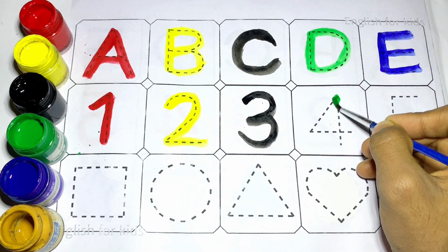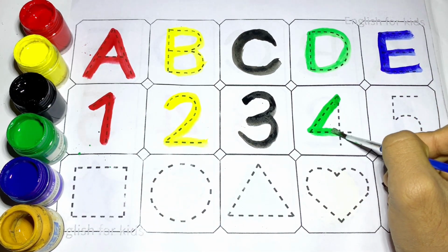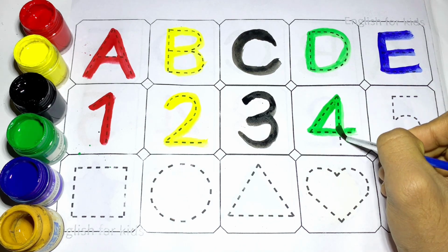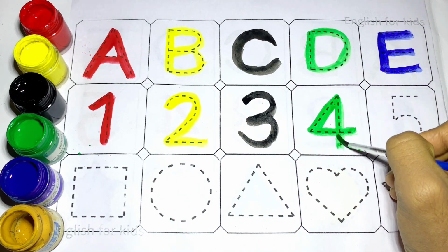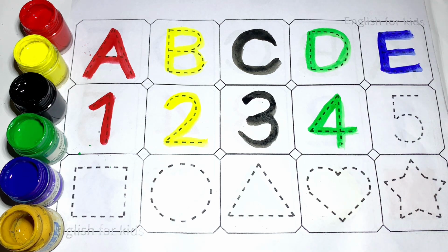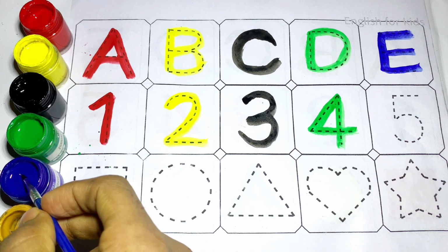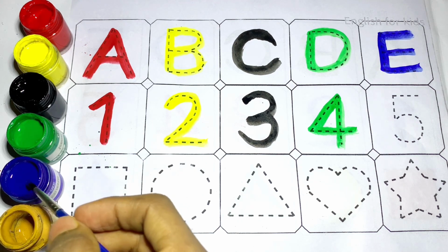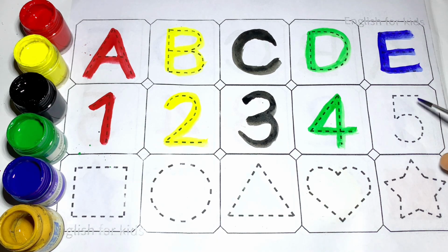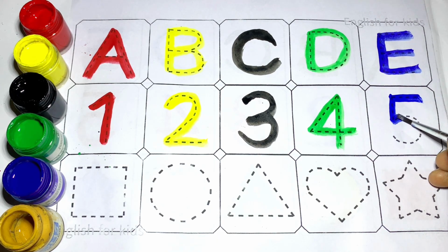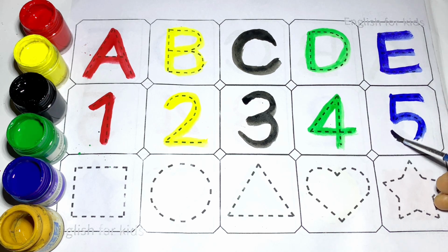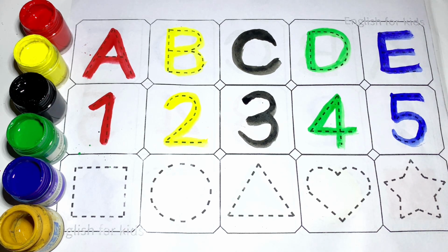F-O-U-R, 4, the numbers of 4. Kids, now draw 5, the numbers of 5, and use blue color. F-I-V-E, 5, the numbers of 5.